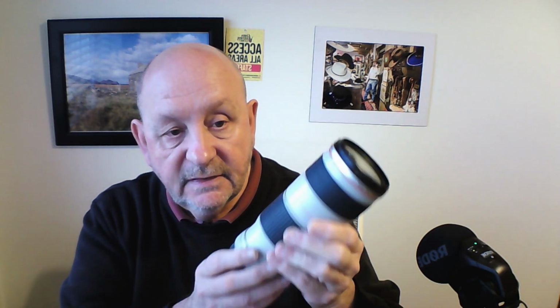Another one I have is on my 5D3 at the moment, which is 2.8, which is smaller obviously than a 1.4, and then I've got a couple of other lenses here, and this one doesn't have a particularly wide aperture.